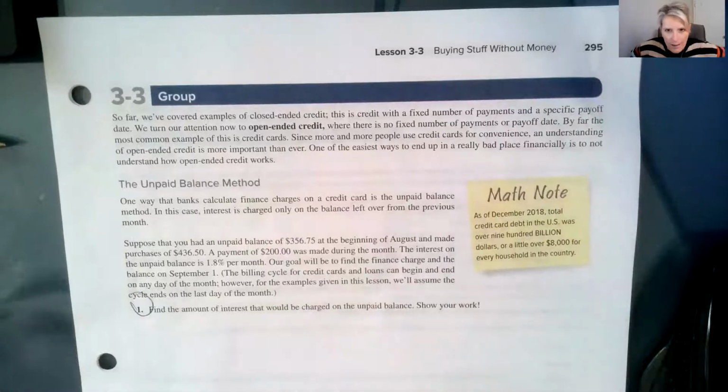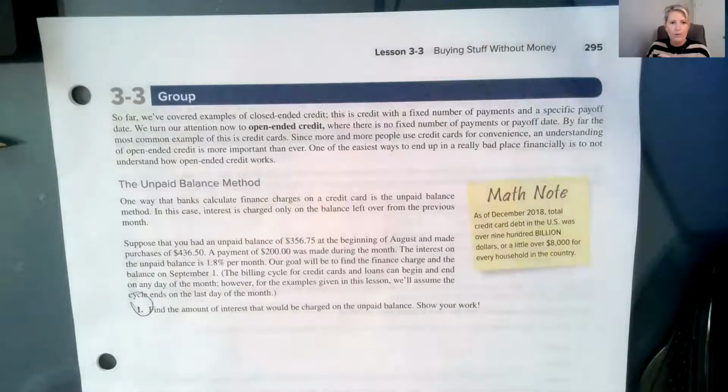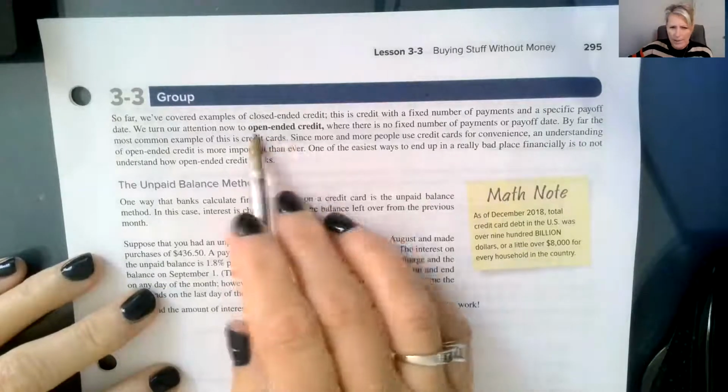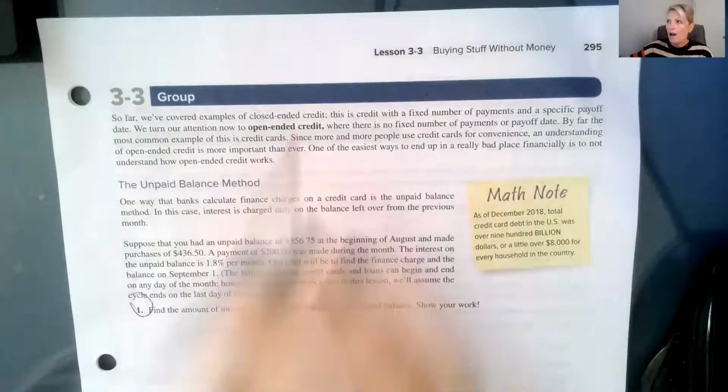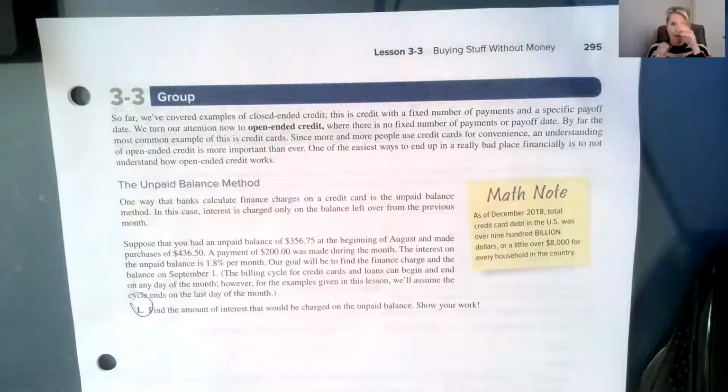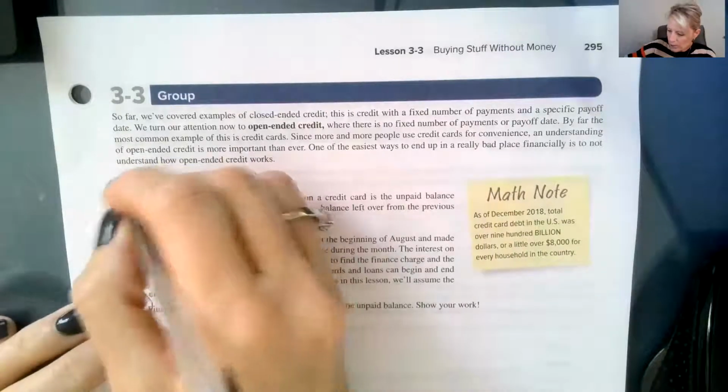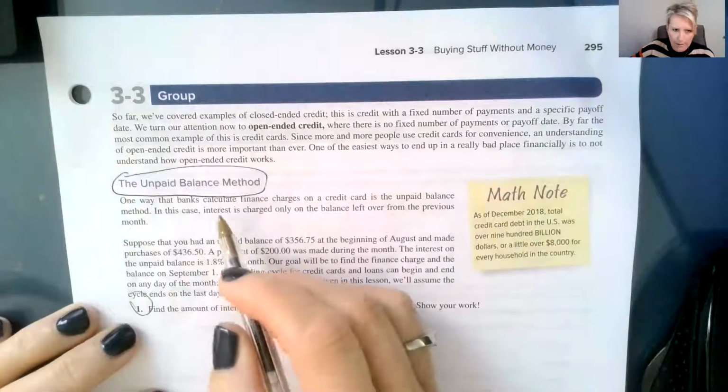We are going to extend our borrowing, buying stuff without money, to two different types of paying interest, as far as credit cards. Credit cards are something we call open-ended credit, which means they tell you you have a credit limit and you can just keep putting money on that account or credit card until you've hit your limit, which I don't recommend doing. But the first way that we're going to accumulate interest is called the unpaid balance method.